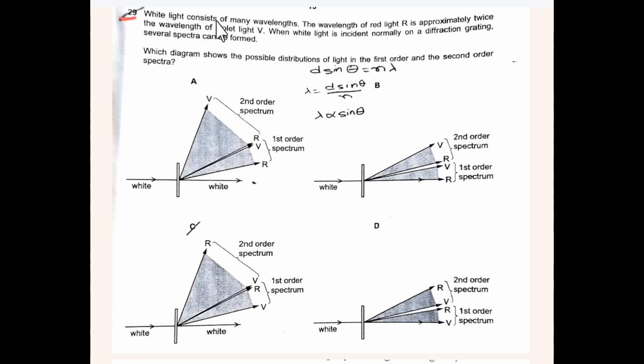29. White light consists of many wavelengths. The wavelength of red light is approximately twice the wavelength of violet light. So the wavelength of red light is more. When white light is incident normally on the diffraction grating, several spectra can be formed. Which diagram shows the possible distribution of light in the first order and the second order spectra?